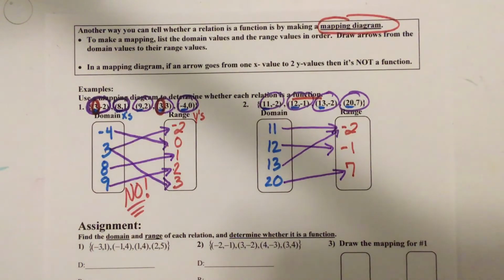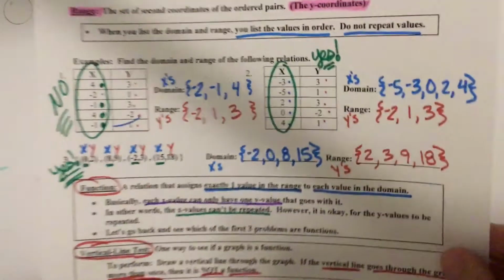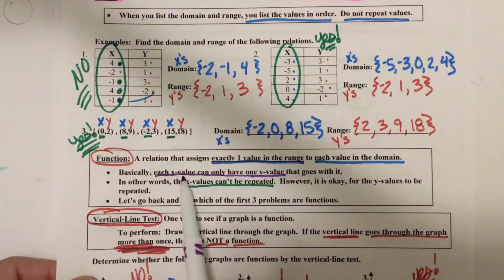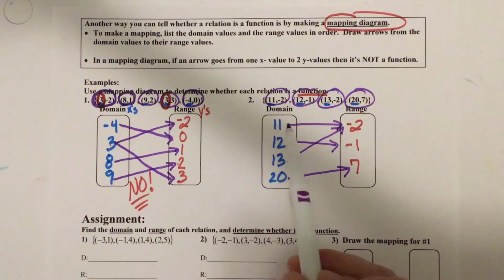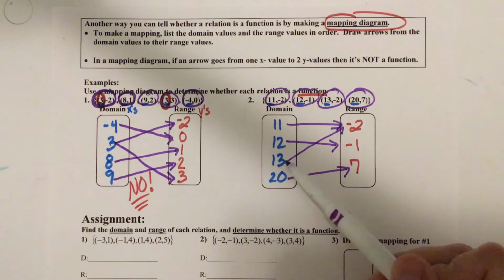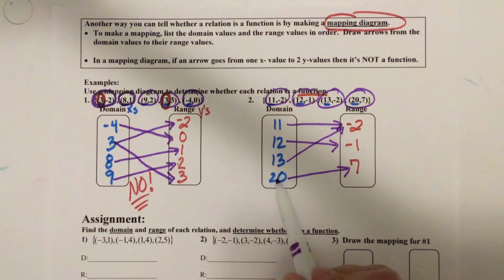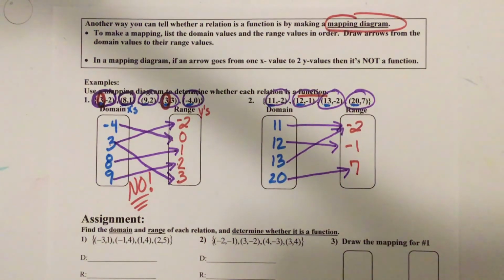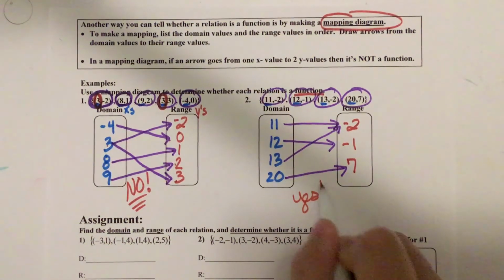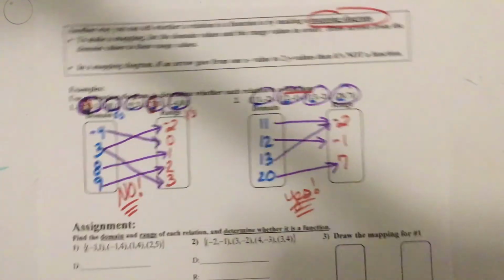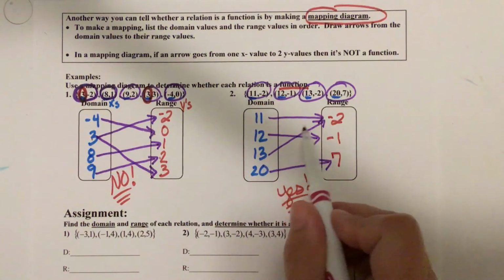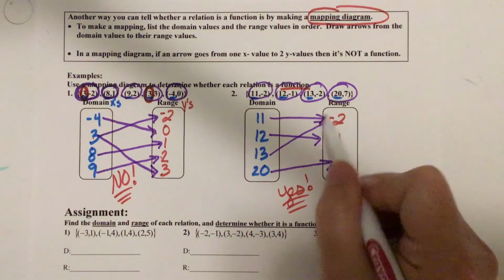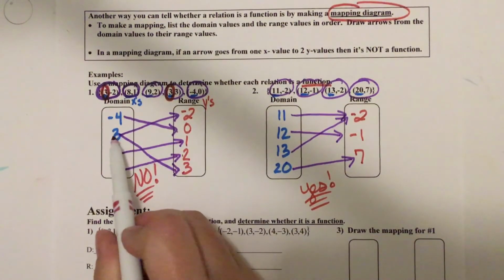Okay, so looking at that definition again that I like to use with the mapping, each x can only have one y. So let's see. This x, it only went to one y. This x only went to one y. This x only went to one y. And this x only went to one y. So yes, that is a function. So I know you see the 11 going to the -2 and the 13 go to the -2, but it's okay if y's repeat. It's just not okay if x's repeat.